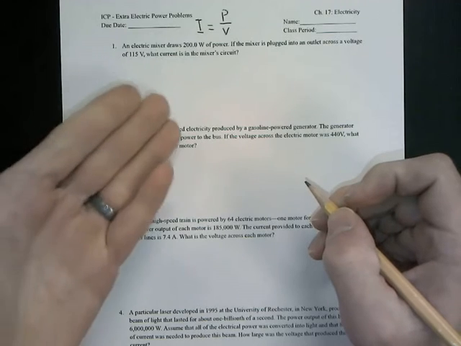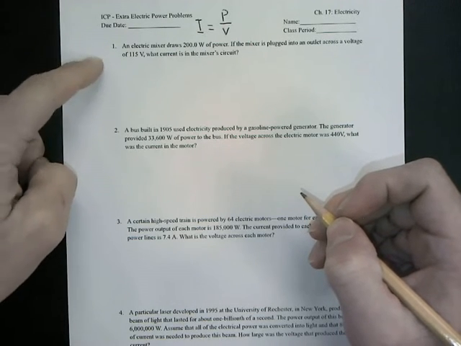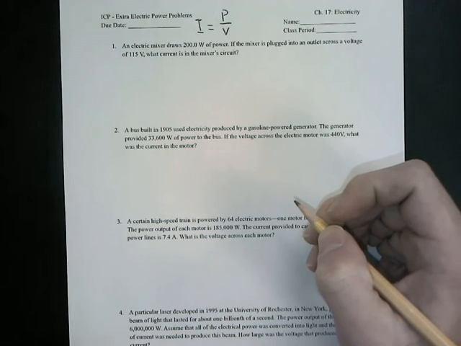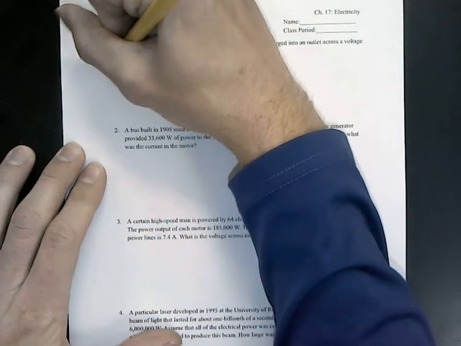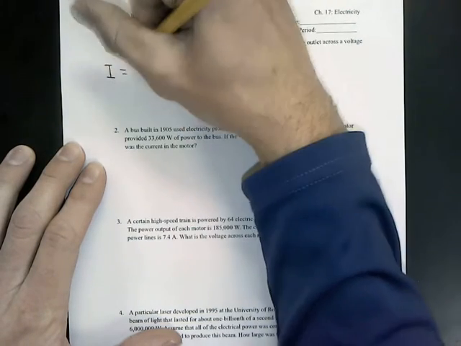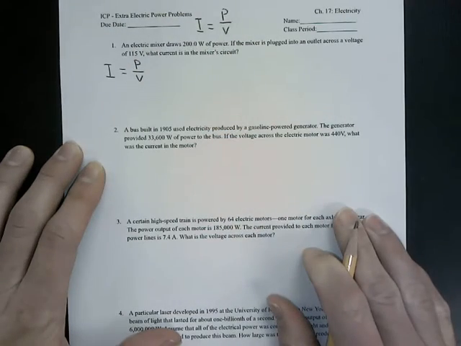So again, we're going to utilize this formula throughout all of these problems. Again, I'm going to do problems 1, 3, and 5 and expect you to do the remaining 3 problems. So again, always start out with your formula and identify here what you know and you don't know.